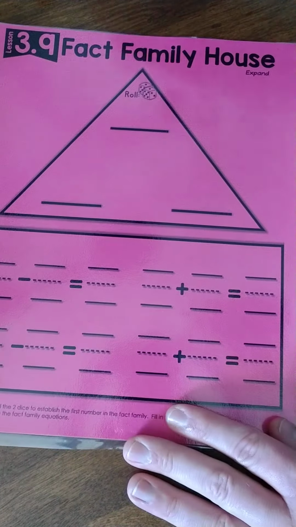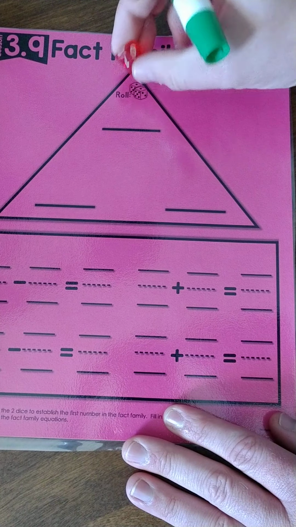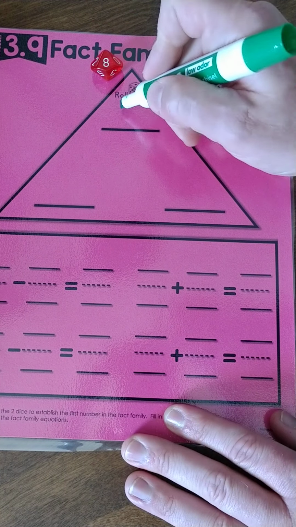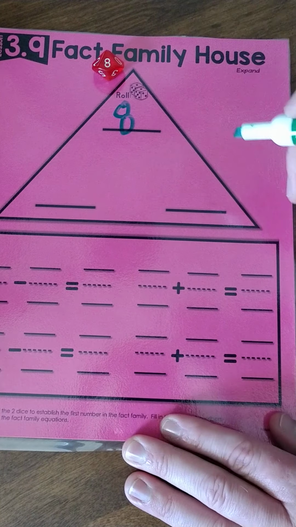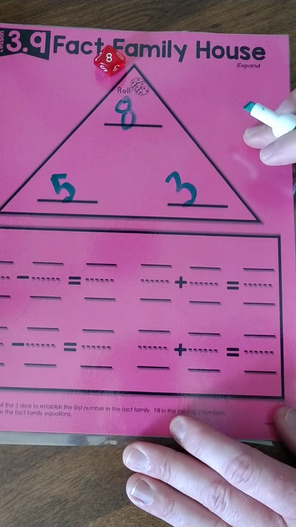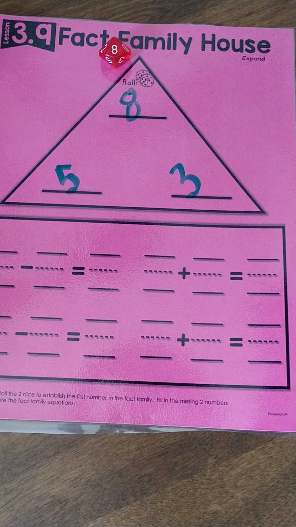Let's do another one. I don't want a 7 again. Ooh, I don't want a 6. That was on the 8. I like 8s. 8, and let's do 5 and 3. You do this at home. Write down your number sentences.